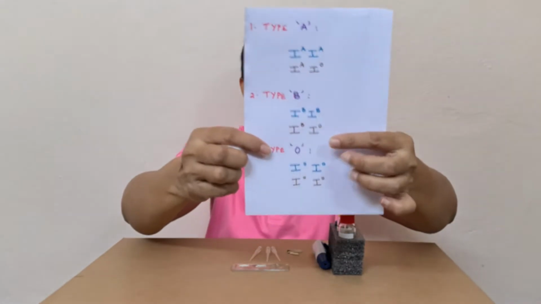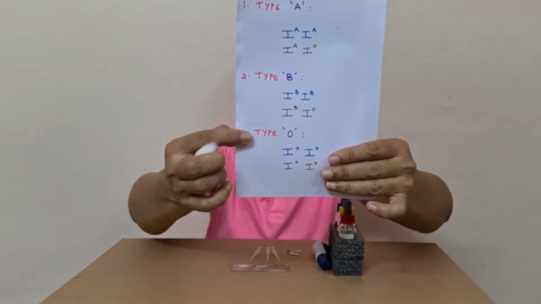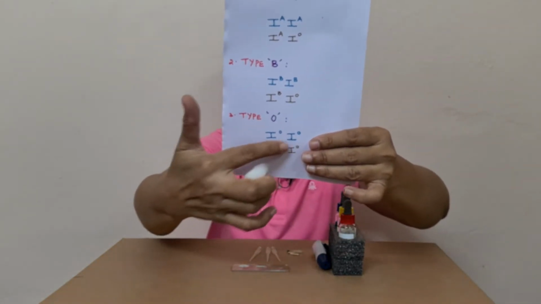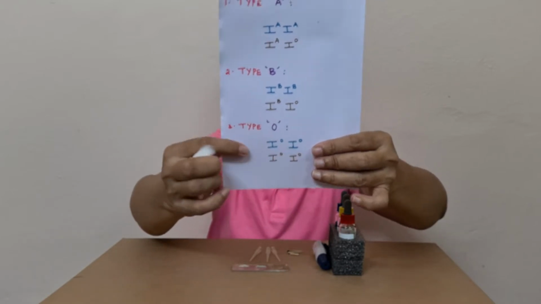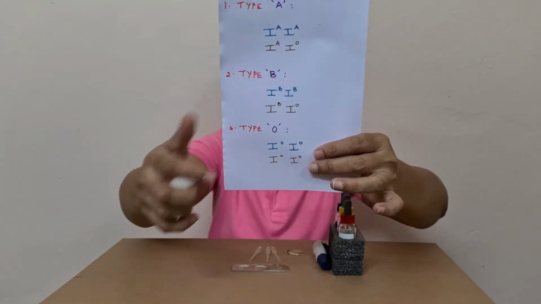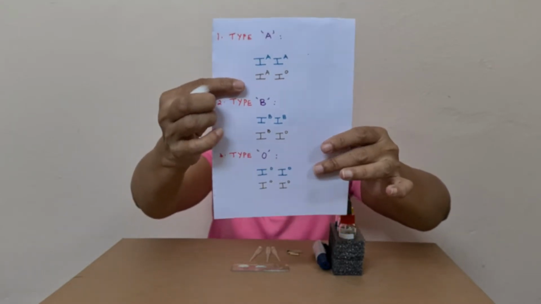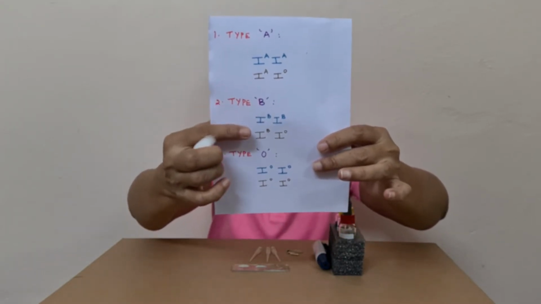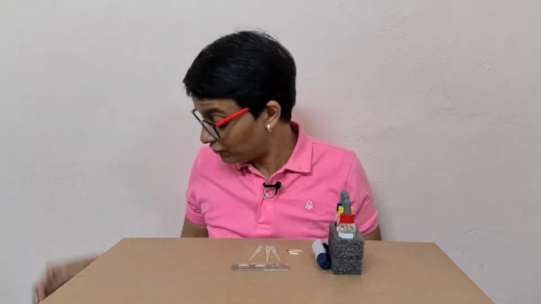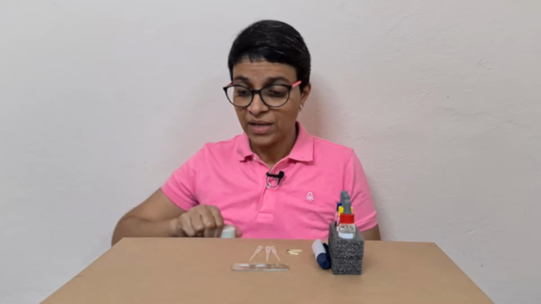O is recessive. If the individual has to be O, he has to have the homozygous condition for the absence of the antigen. Only then can he be an O blood type individual. The presence of a single A or a single B is enough to make the individual type A or type B rather than O.